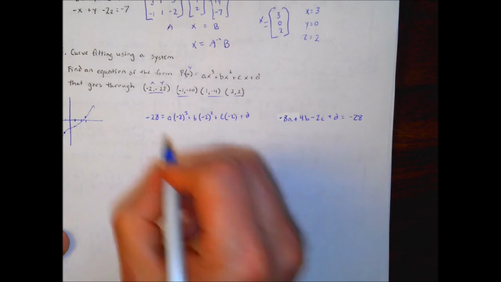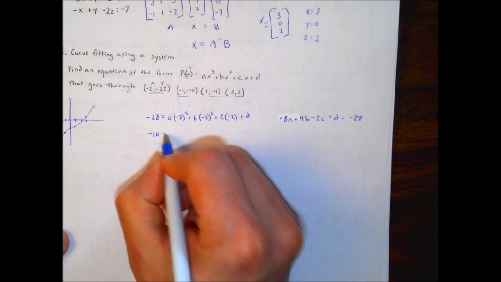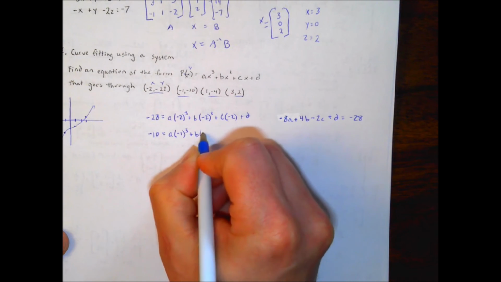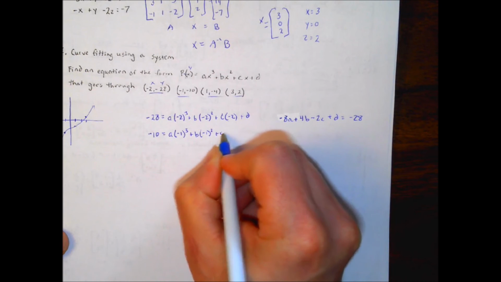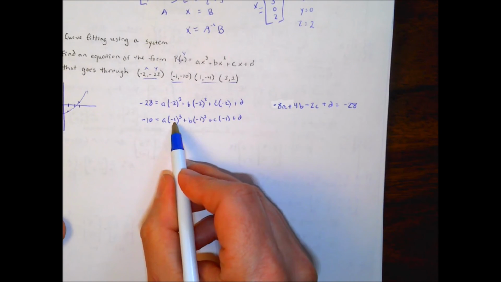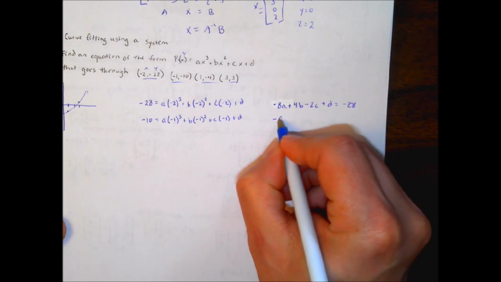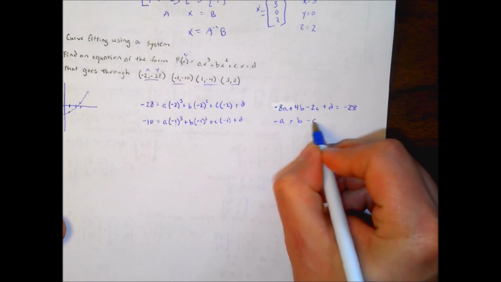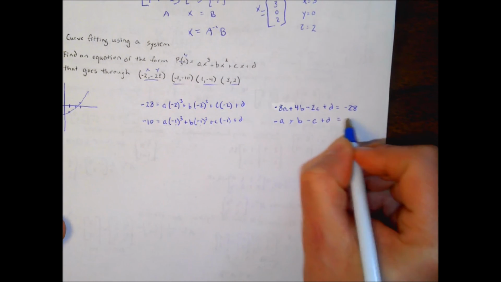Take the next point. My y is -10. The x is -1. So I get -1 to the third would be -1 times a would be -a. The squared is 1b. -c plus d would equal -10.